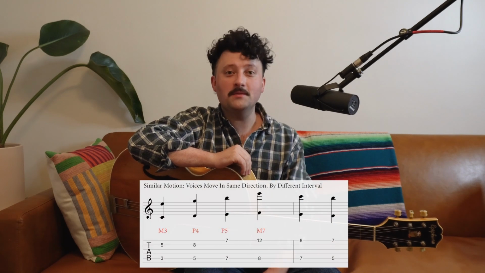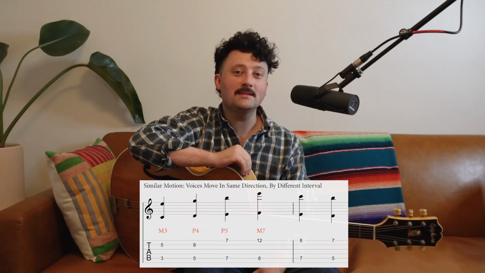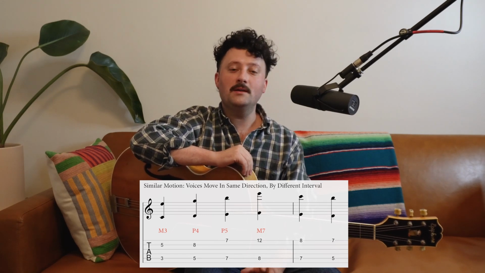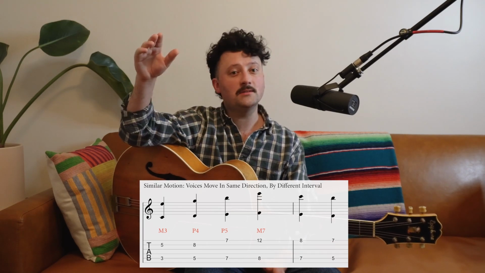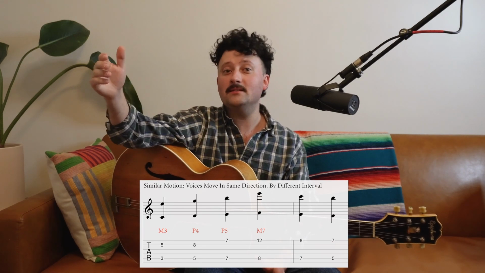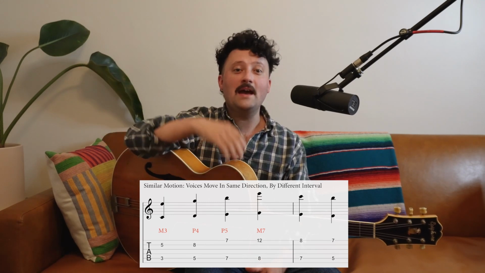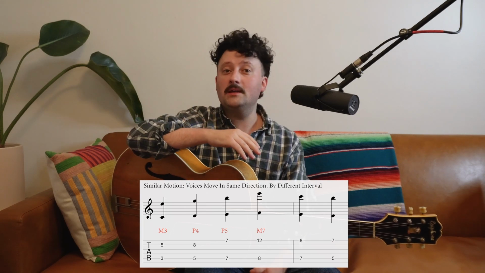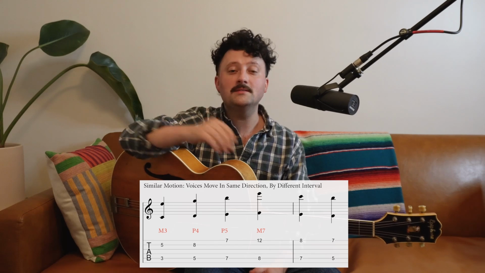Similar motion is when 2 notes are moving in the same direction, but not necessarily at the same rate. It's related to parallel motion, but it's a little bit less strict in the sense that one voice can move by a certain interval and the other one doesn't have to necessarily match that. It just has to match the direction. If I have a note that moves up by a perfect fifth, the bottom note can go in the same direction, but maybe just by a whole step or by a third and still be considered similar motion.